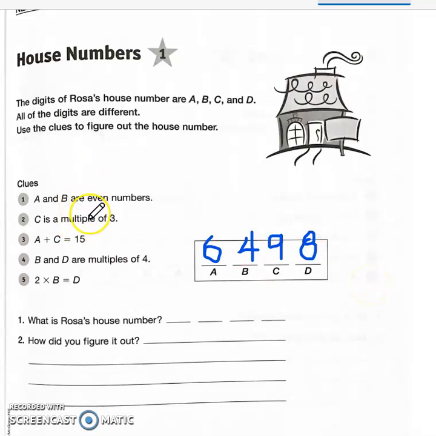Now, I always want you to recheck the clues to make sure that it still looks good, okay? So even after you've got all 4 of those written in, solve it. A and B are even, 6 and 4. Those are even numbers. C is a multiple of 3. 9 is definitely a multiple of 3. A plus C equals 15. A is 6, C is 9. Together that equals 15. B and D are multiples of 4. B is 4, D is 8. Those are both multiples. And 2 times B equals D. 2 times 4 equals 8. That looks good.